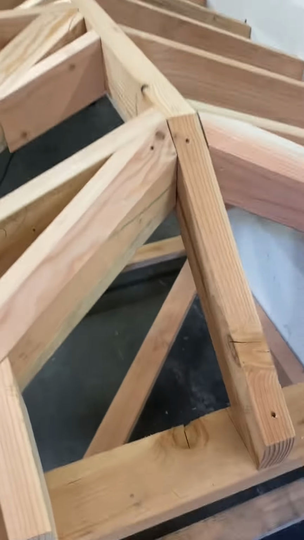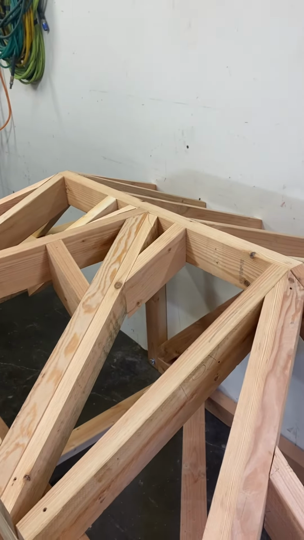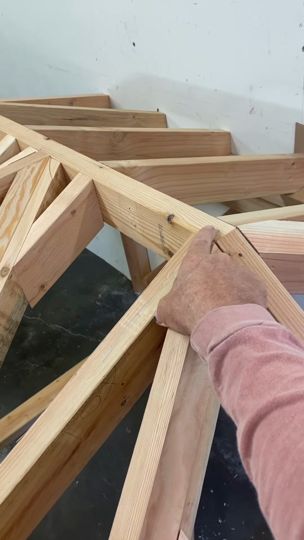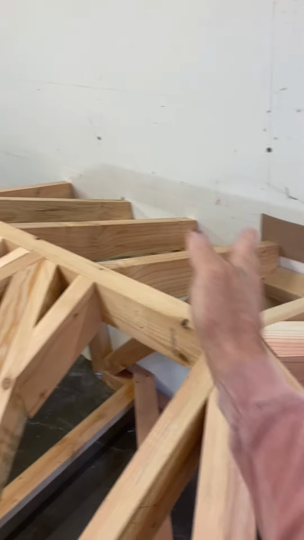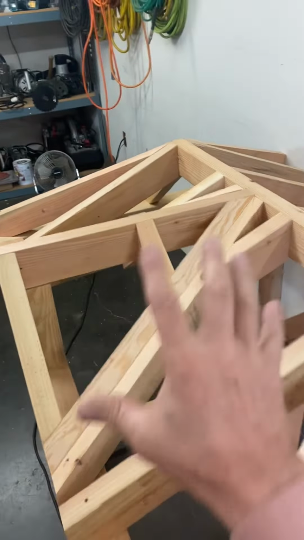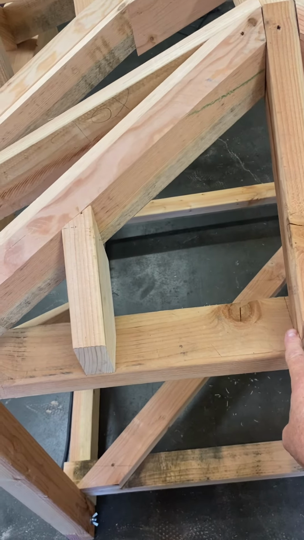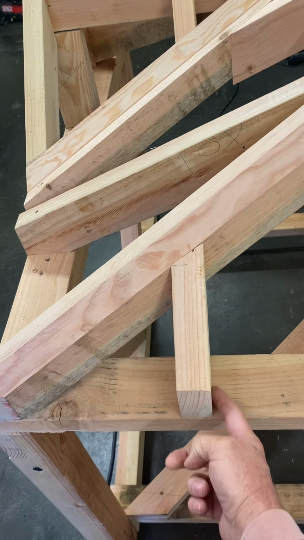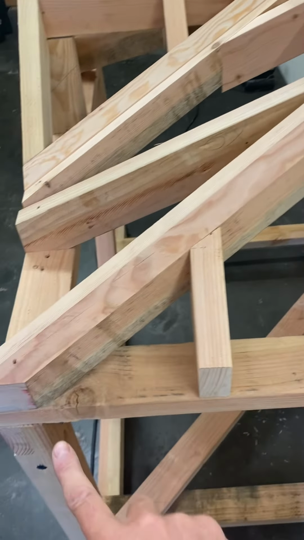So this layout is based on this span because the split pitch determines the ridge length. And you have a king common on either side divided by 3 gives us 10 3/4 of an inch. So everything is laid out 10 3/4 of an inch. Over here, I measured 10 3/4 of an inch, made a mark here.